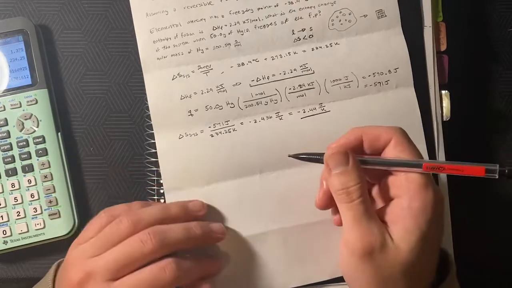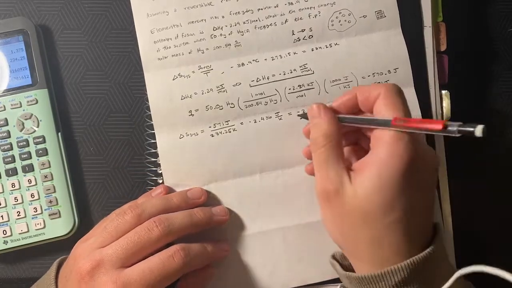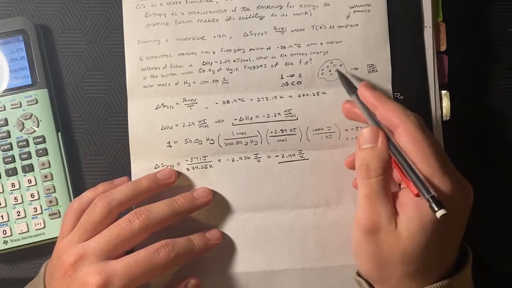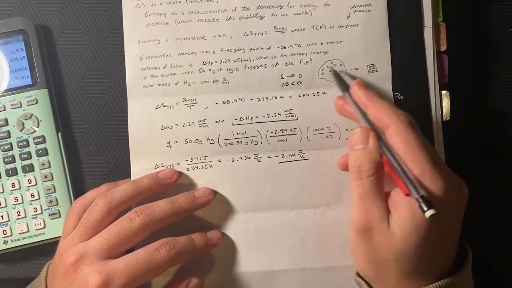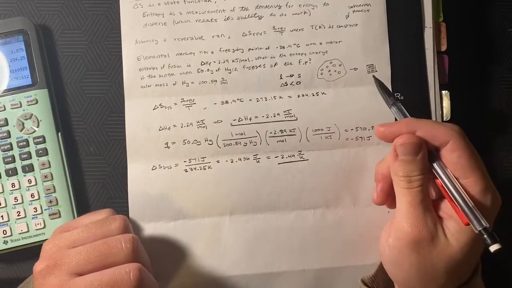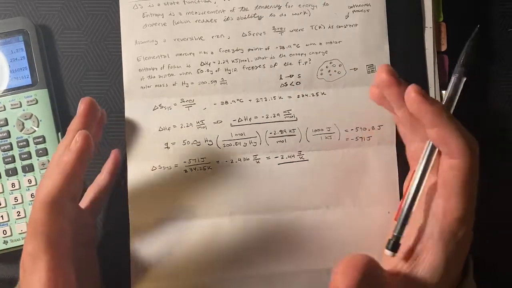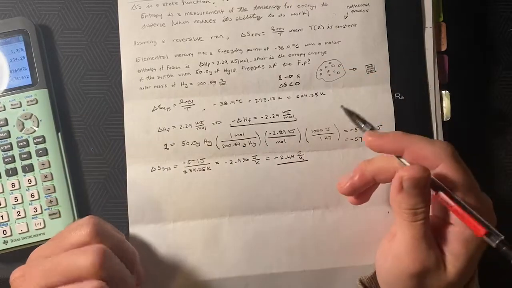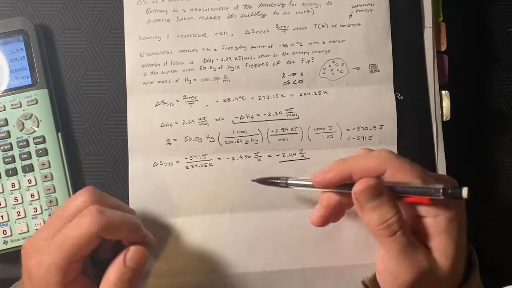And as we predicted it would be negative because it's freezing. So therefore, the molecules that are dispersed in this liquid are going to condense into a solid. So that causes something more orderly, and therefore that is a decrease in disorder, which is our entropy.